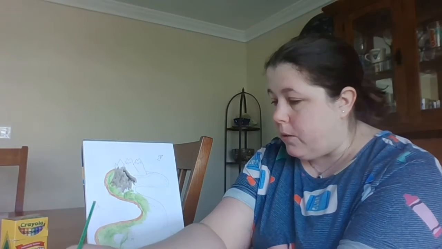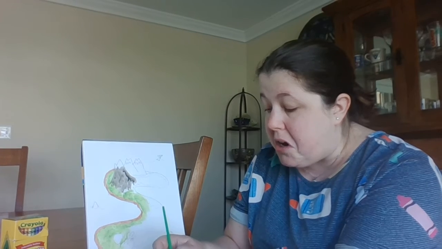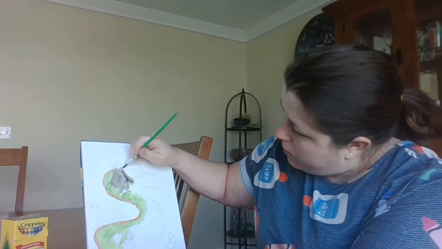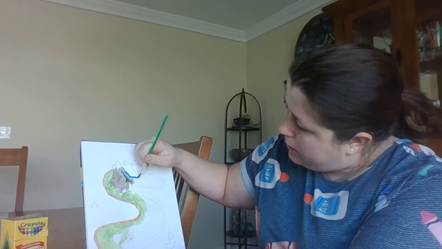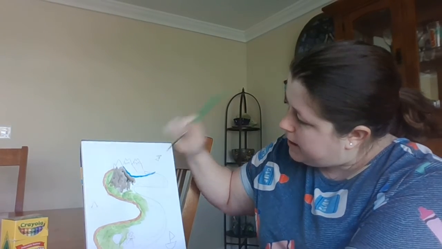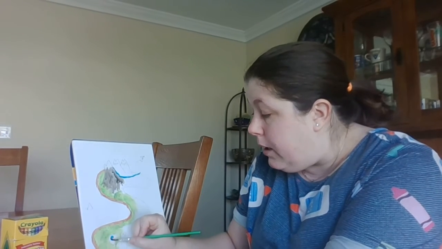Next, we're going to do that little river and the lagoon. So we'll get some blue. Or, I don't know, maybe it's a sunset and your water's yellow. That is your choice. So here's our little river coming down from the mountain, going into the sea. And our little blue lagoon.